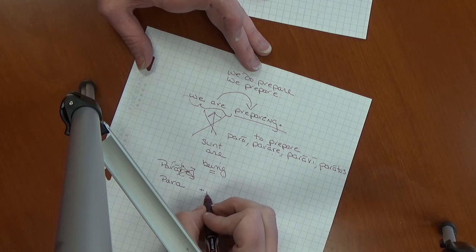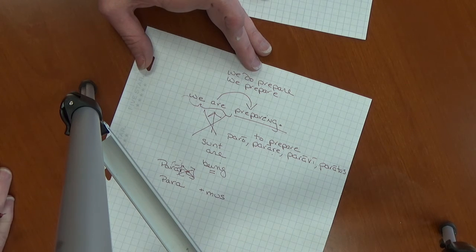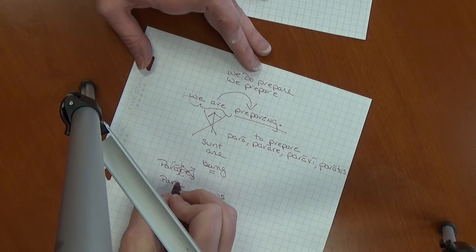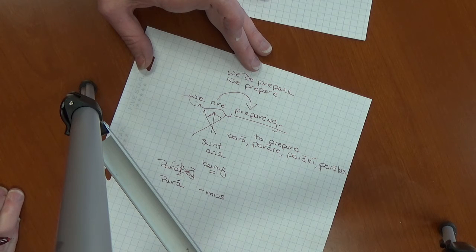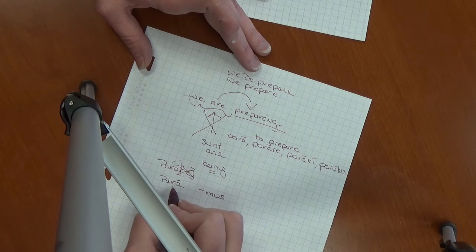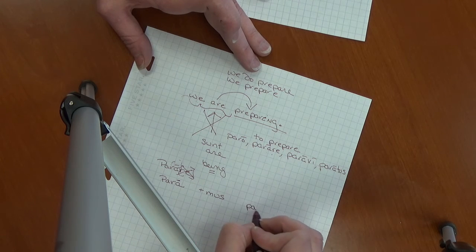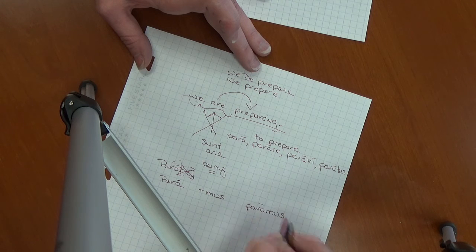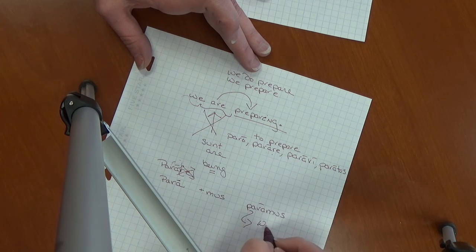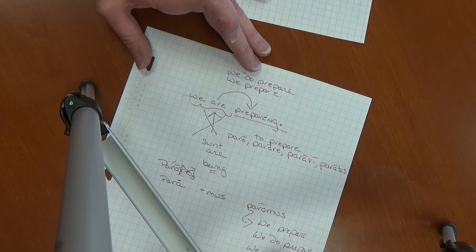First person plural is mus. I know by looking at my notes, if not from memory, that I keep the long mark unless it's third person singular or plural. So I have para plus mus, paramus, which means all three. We prepare, we do prepare, we are preparing.